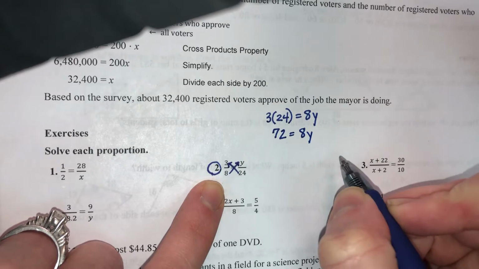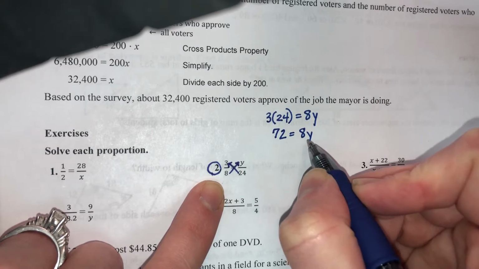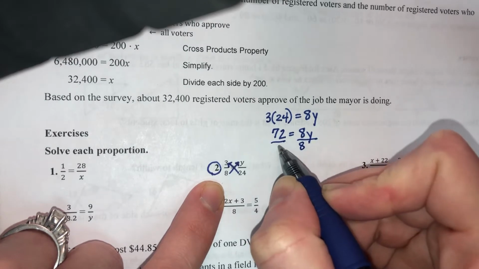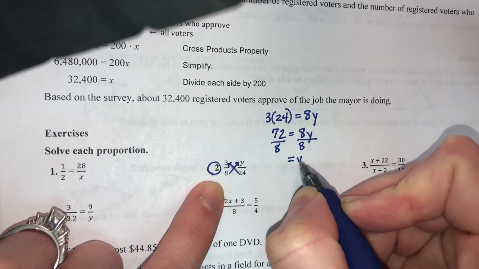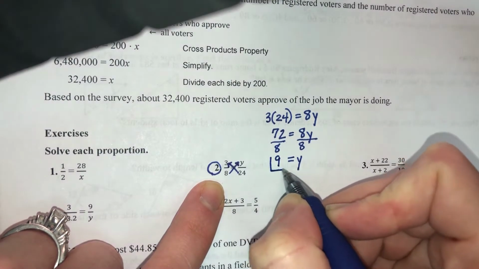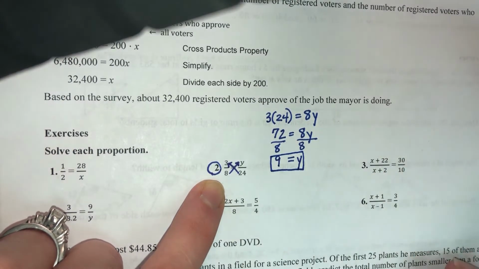And then to get the y completely by itself, we have to undo the multiplication times 8. So we divide by 8 on both sides. Whatever we do to one side, we do to the other side. And 72 divided by 8 equals 9. So y is equal to 9 for this problem.